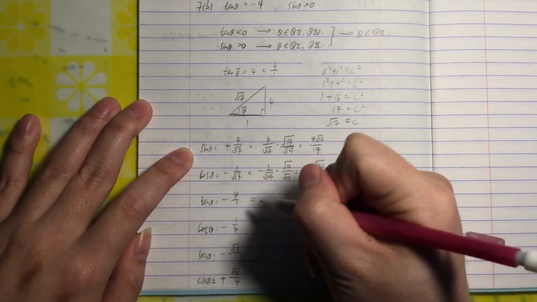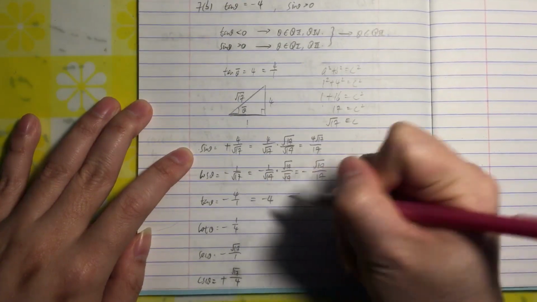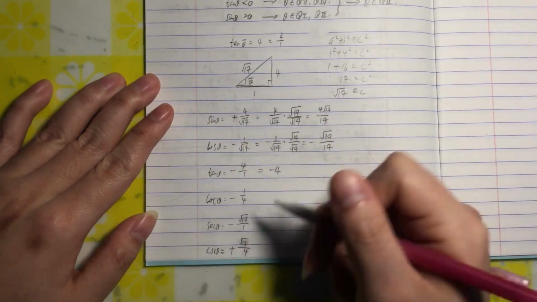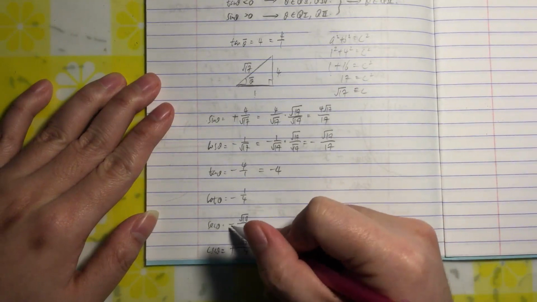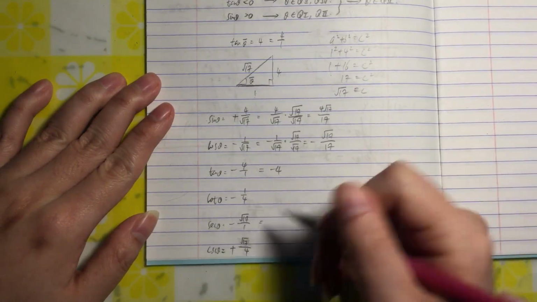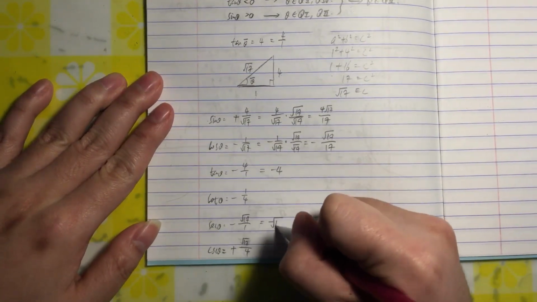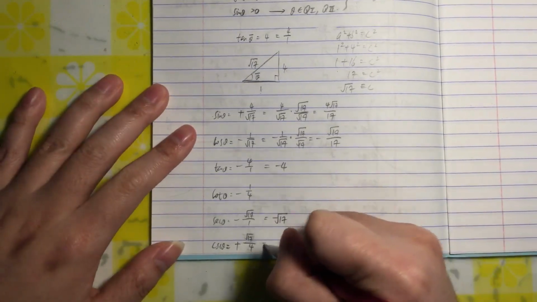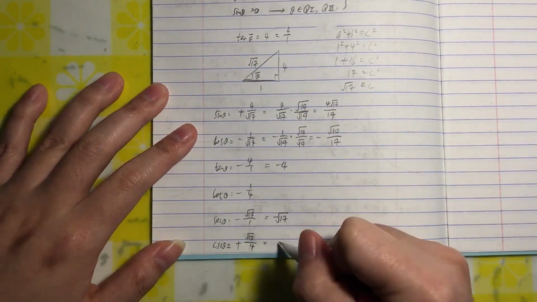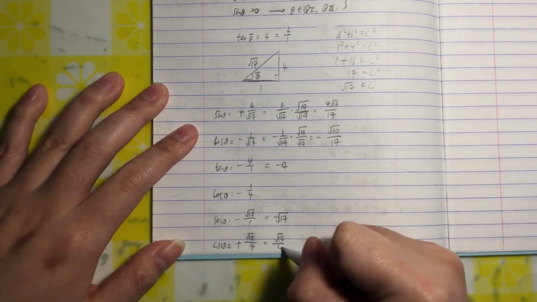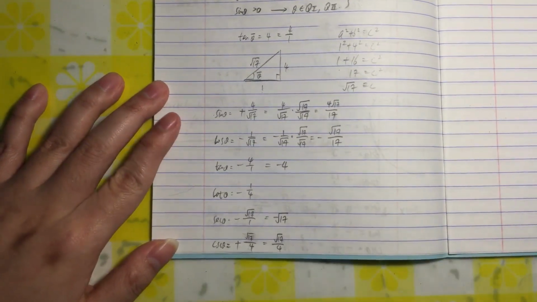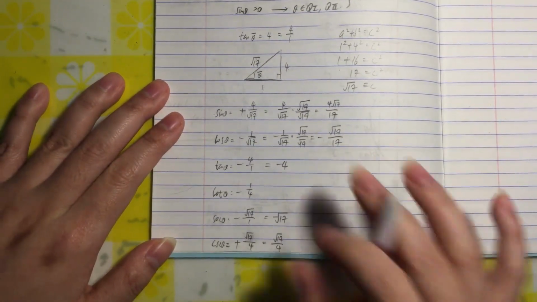Tangent is -4 over 1. If we simplify, that's -4. Cotangent is -1 over 4, that's okay. Secant is negative square root of 17 over 1. It can be rewritten as negative square root of 17, that's secant. Cosecant is positive square root of 17 over 4. I can leave it the way it is. So that's all trigonometric ratios of angle theta.